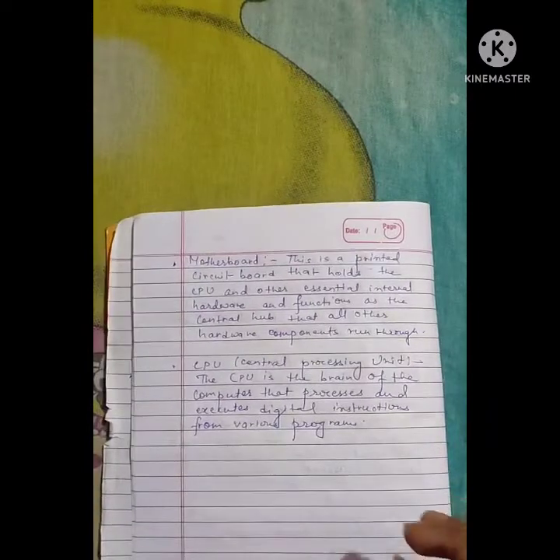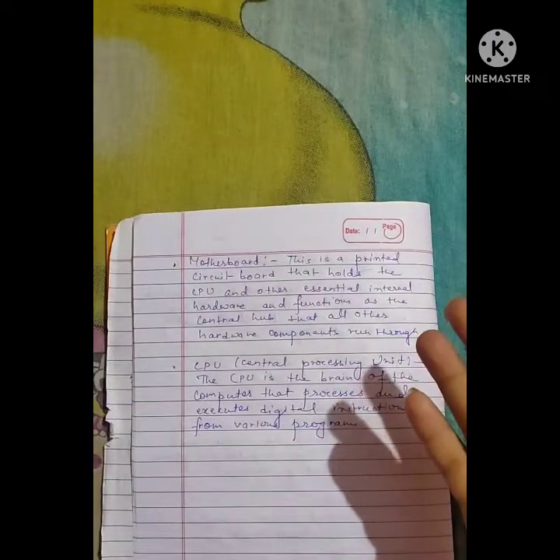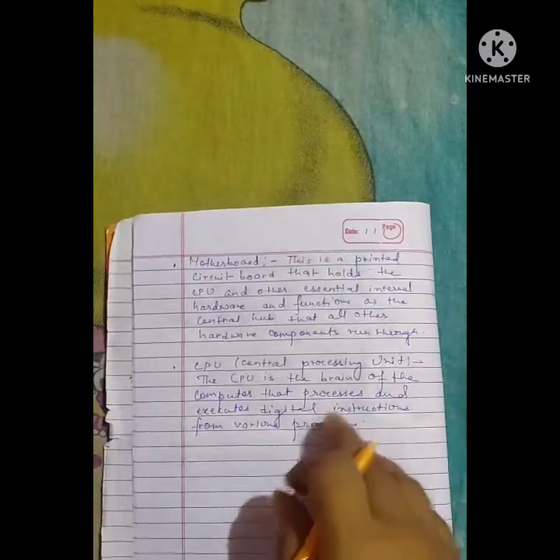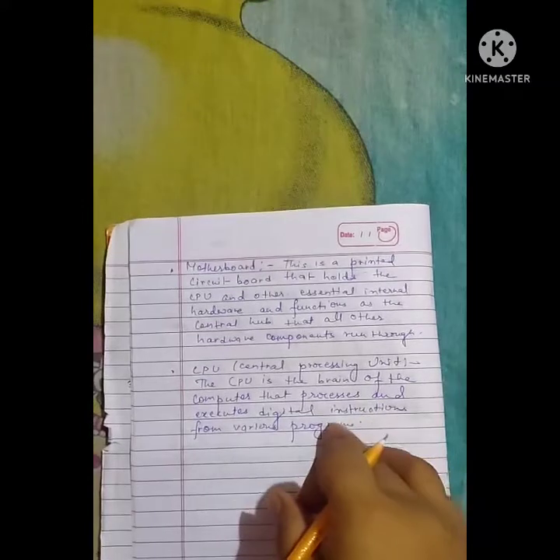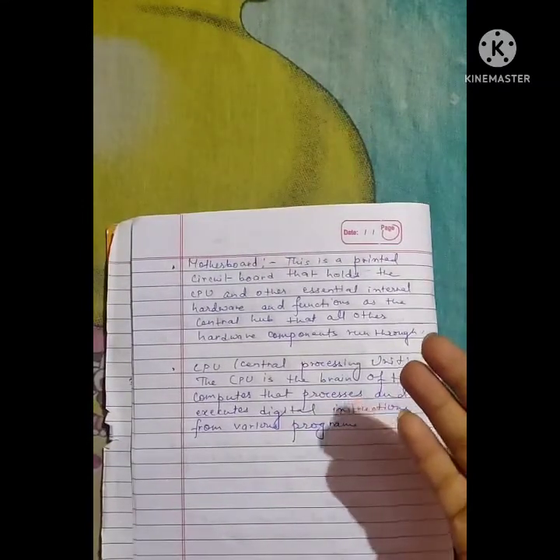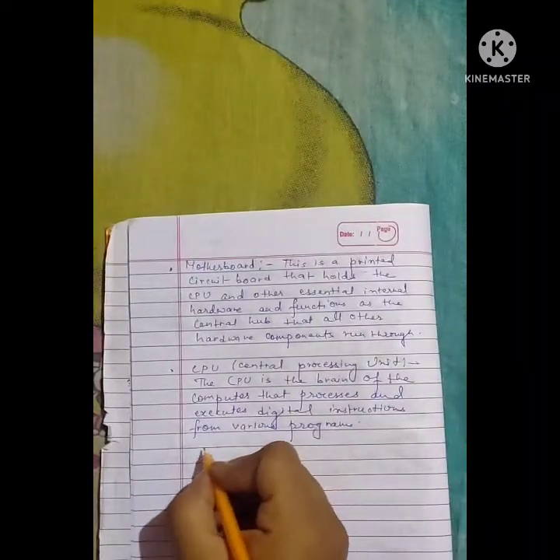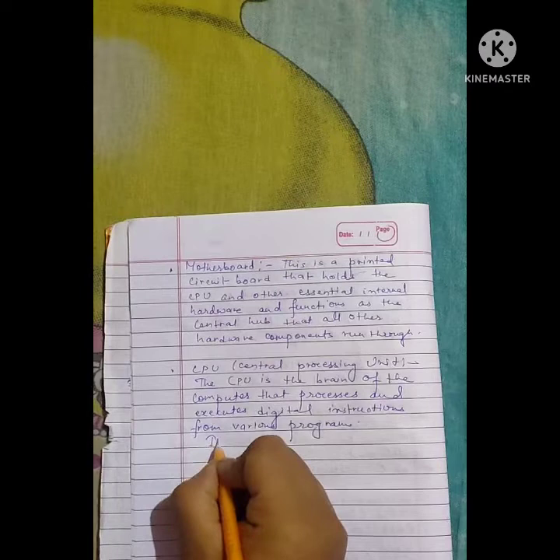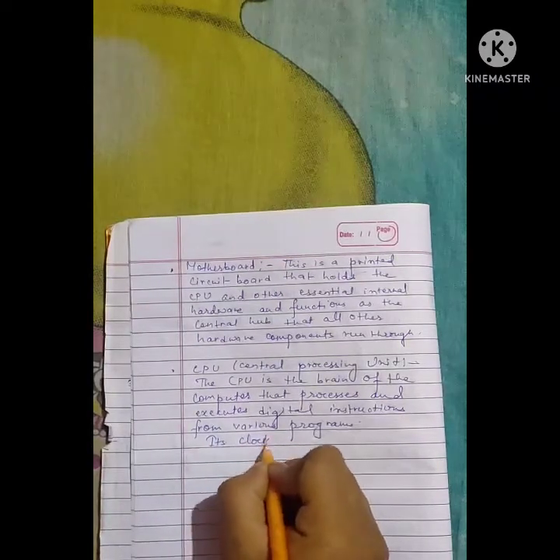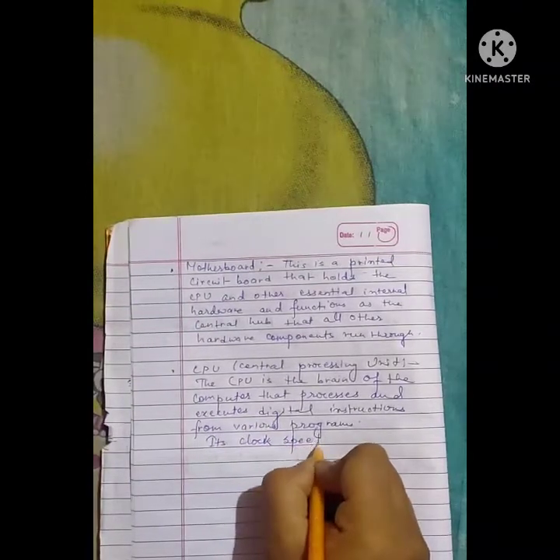It also determines the functioning of the computer. Whenever we are giving a certain task, the CPU determines what the computer's performance would be and how much efficiency will be given in processing the data. So how does it determine that? It determines it with the clock speed. There is a clock inside the CPU which is continuously running.